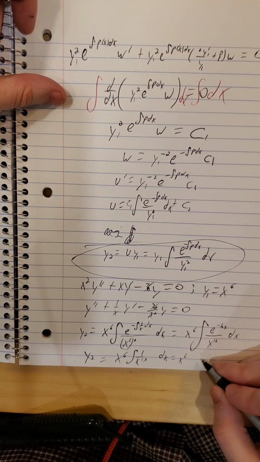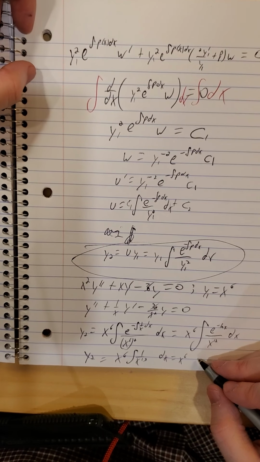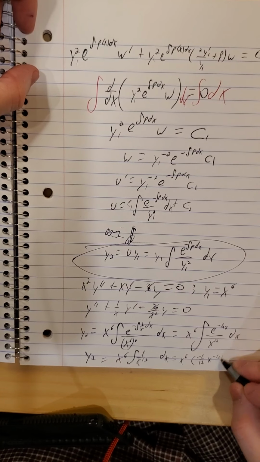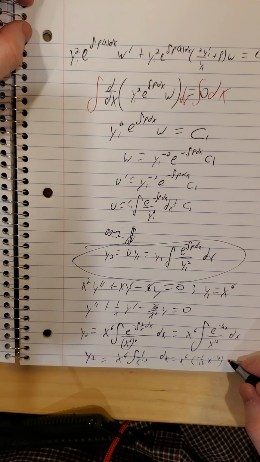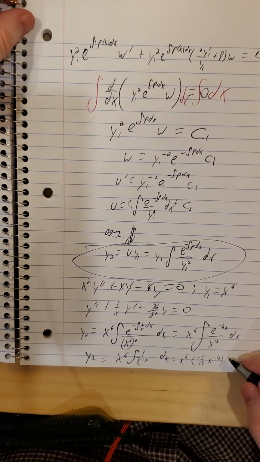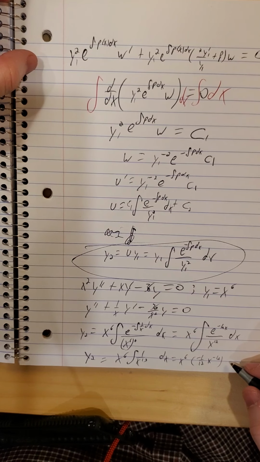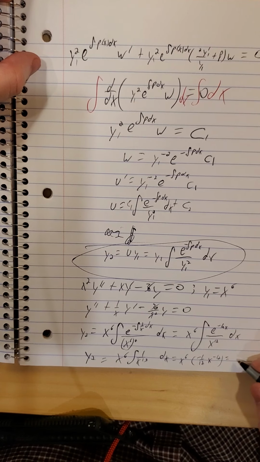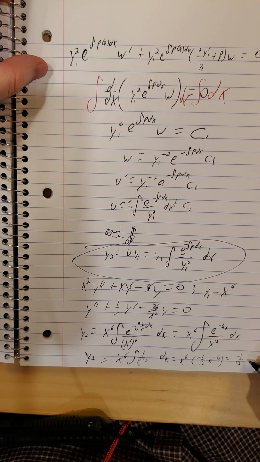So that's x to the 6th times negative 1/12, x to the negative 12th, plus c. We're going to choose the c to be 0. So that is then negative 1/12 of x to the negative 6th power.